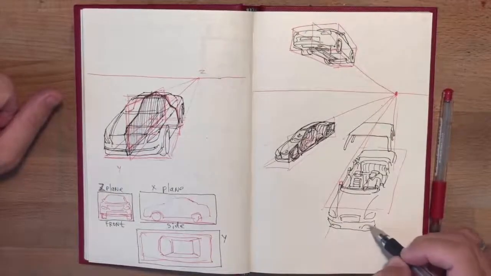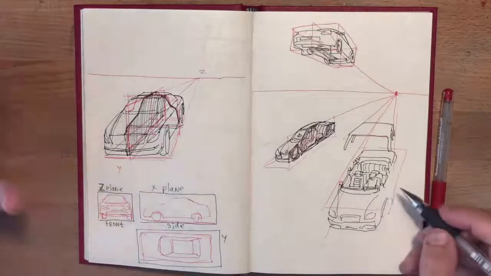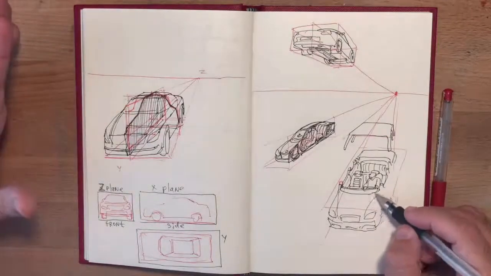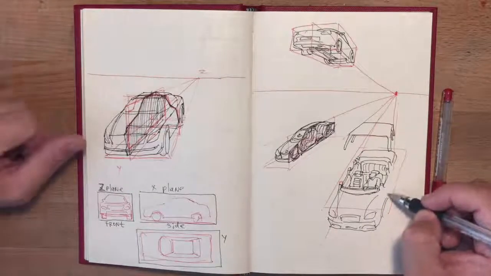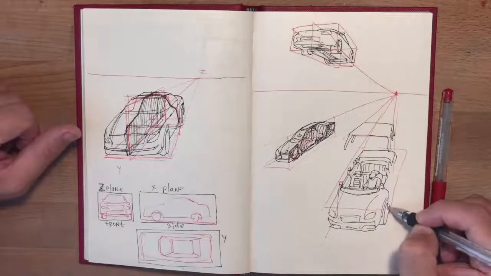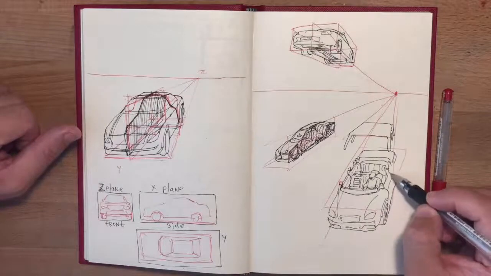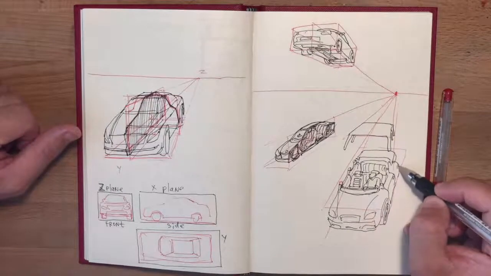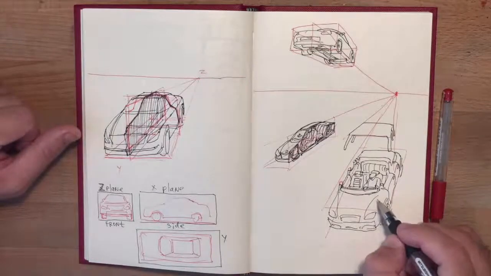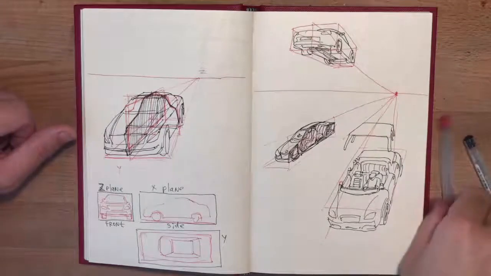Yeah, so in the next perspective tutorial we'll talk about how to draw particular kinds of objects like props, vehicles, people, guns. Okay, let's cut here.